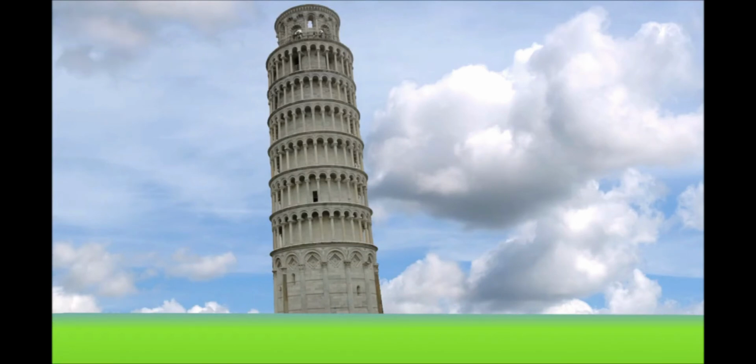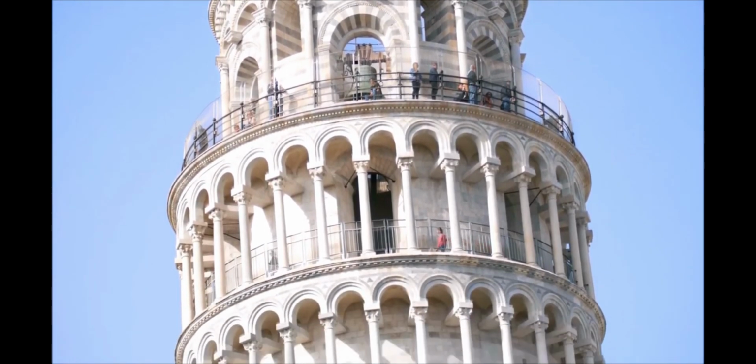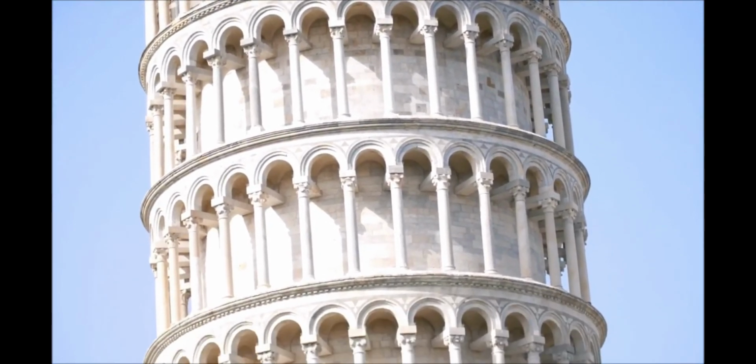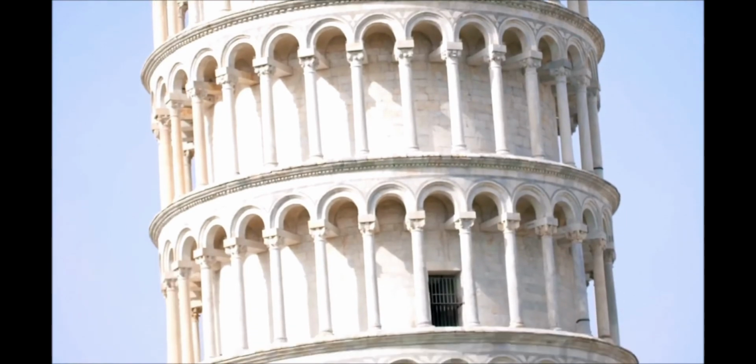It wasn't until 1372 that the 8th story was added, angled north to try and balance out the southern lean, and the tower was completed. Although construction only lasted for about 20 years, with all the interruptions it took nearly 200 years from the day they began before the tower was completed.